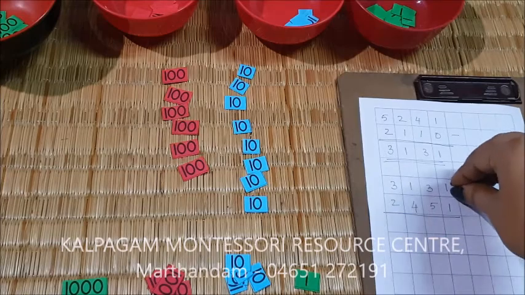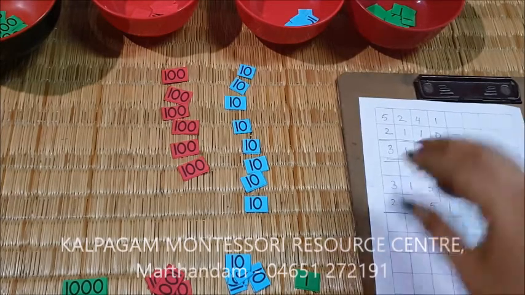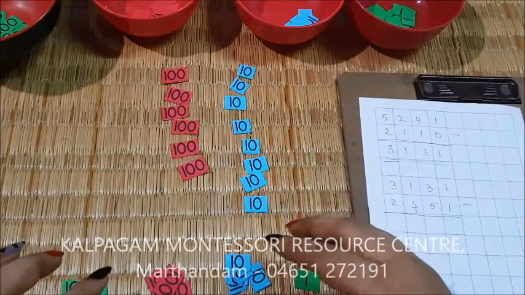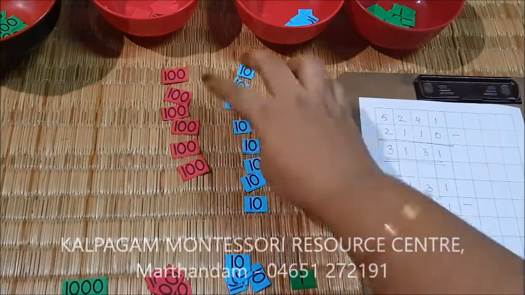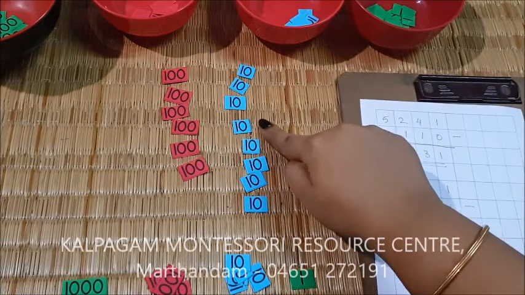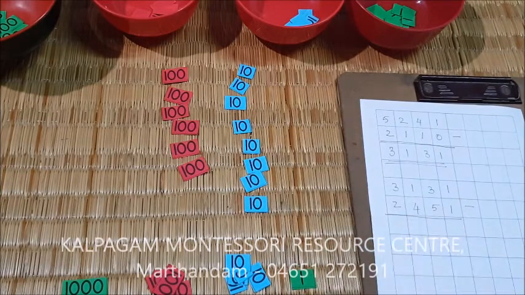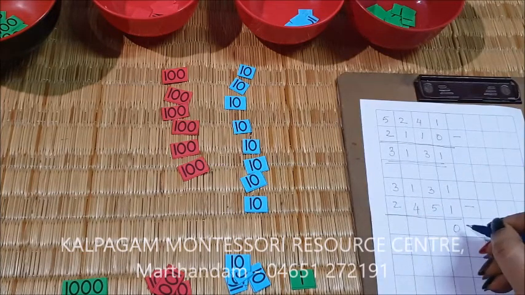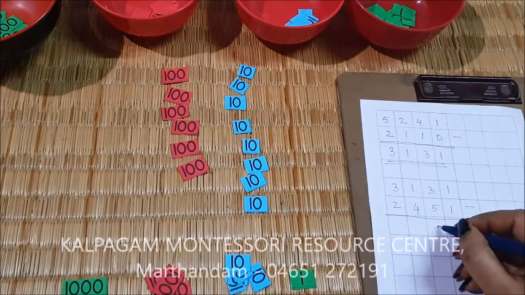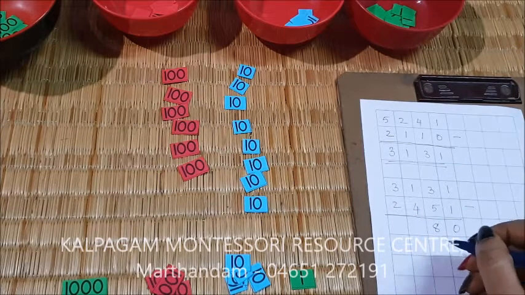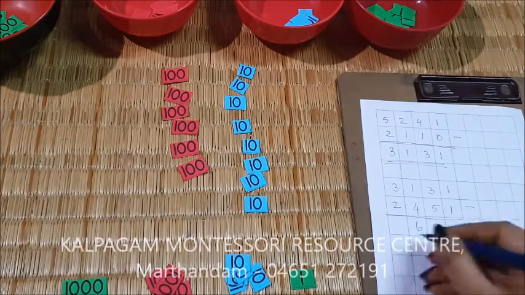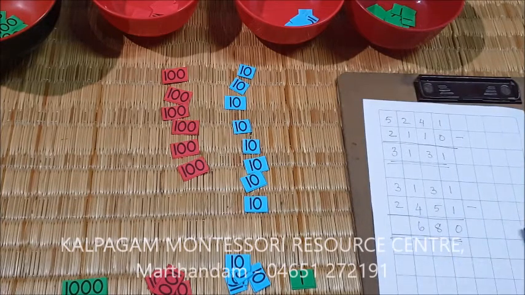So 3131 got split into two quantities which are not equal, and I'm left with 680. Because look, there are no ones. How many tens? 8 tens. How many hundreds? 6 hundreds. Do I have any thousands? No. So the answer is 680.